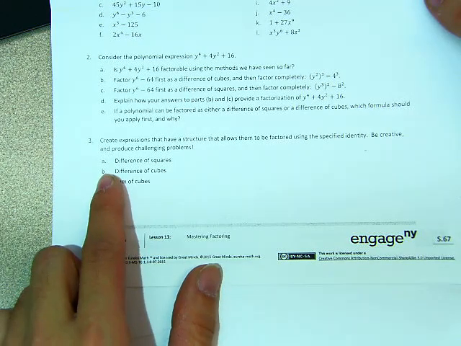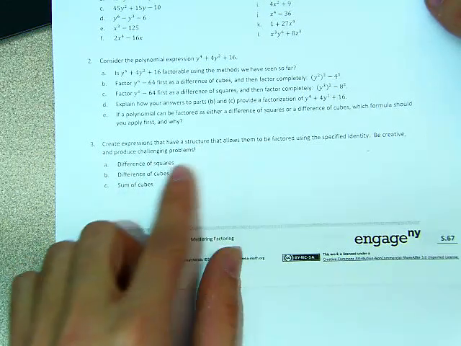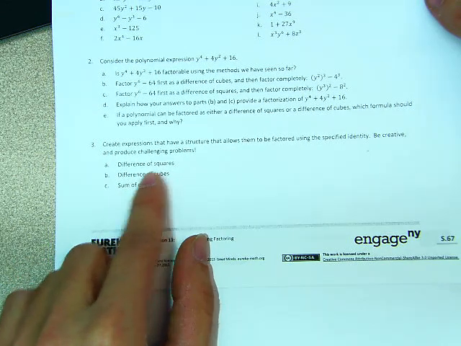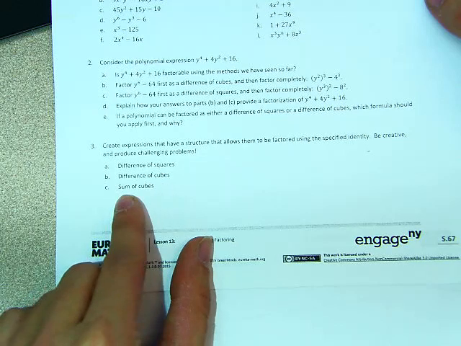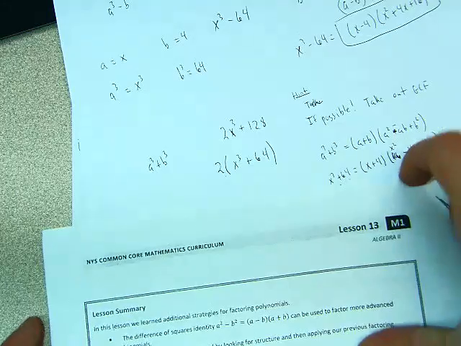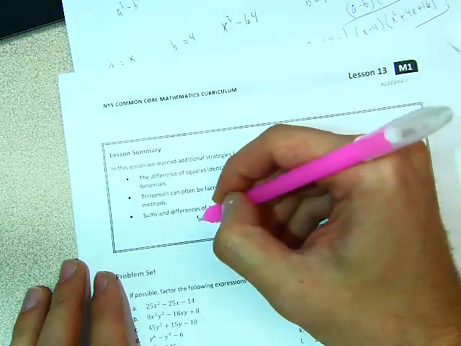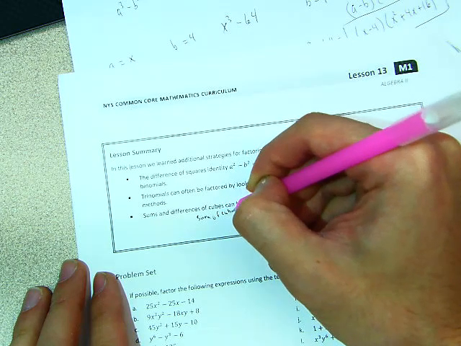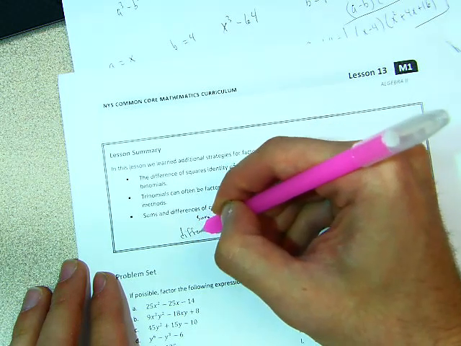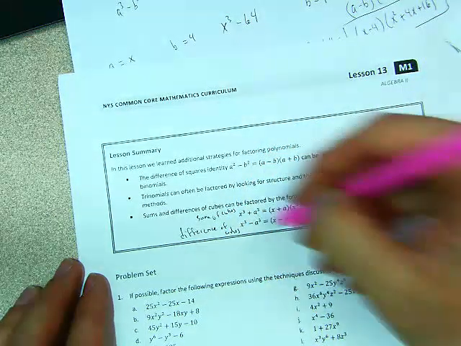Can you create, this question is saying, can you create expressions that have a structure of difference of squares, difference of cubes, sum of cubes, right? Remember, this x cubed, oops, what am I doing? Did you see that at all? Yeah, this question. But how do you read this? This is sum of cubes. This is difference of cubes. No, that's this format. Oh no, wait, whoops.